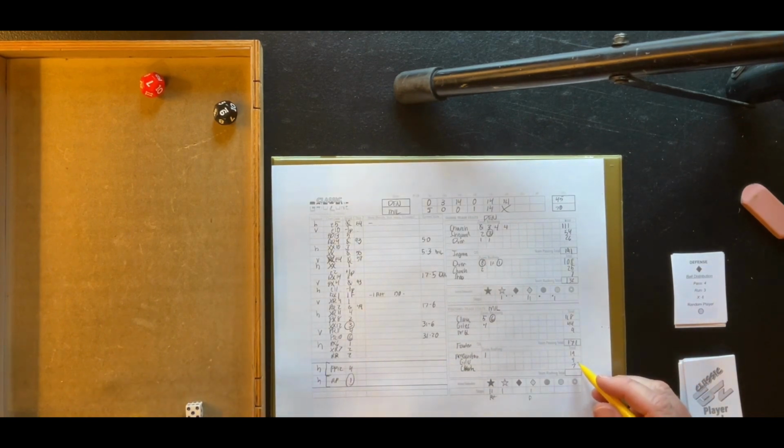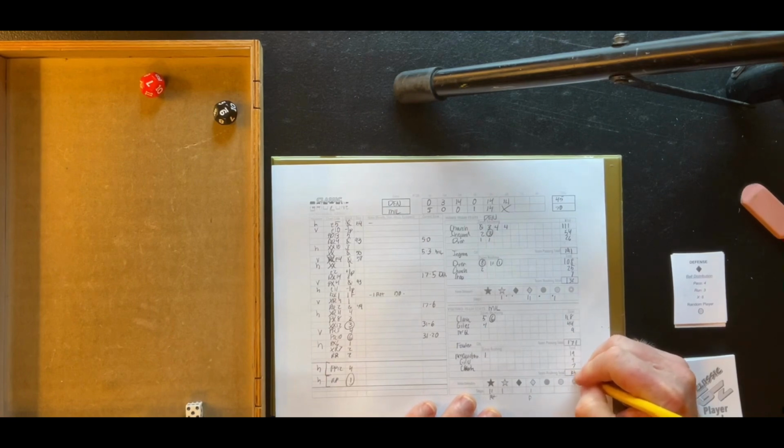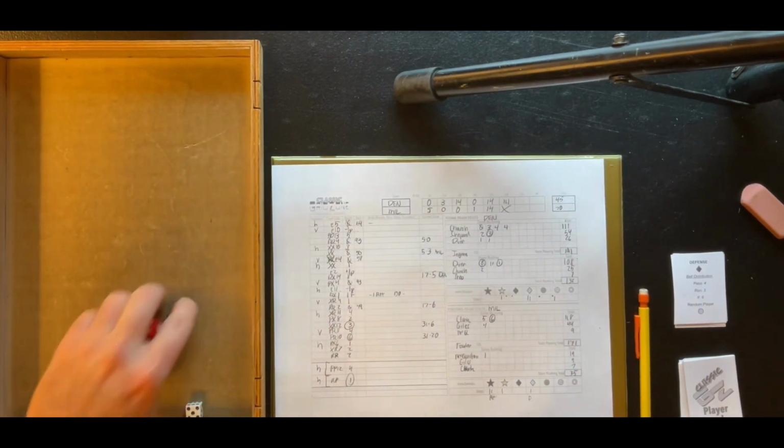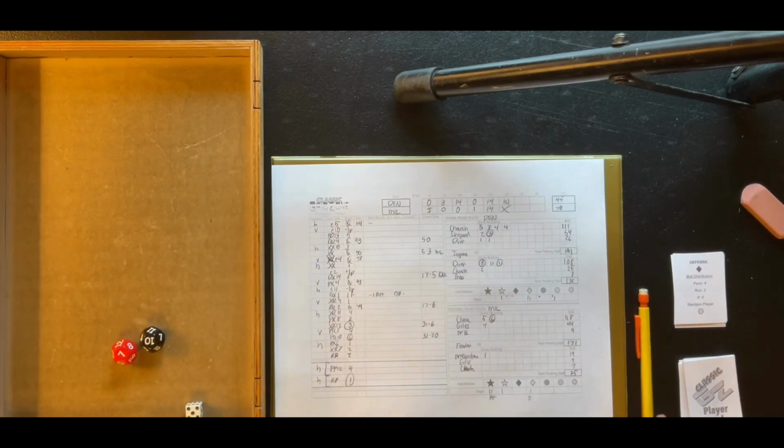So there you go. That's all there is to it, to getting your stats in GridZone. And I probably talked more than I intended to.